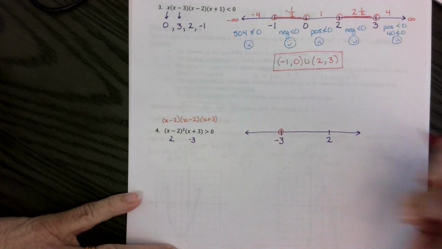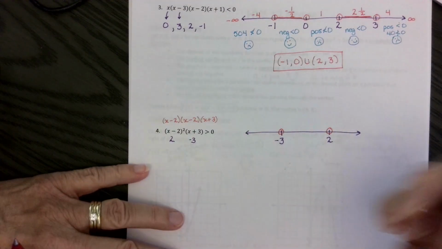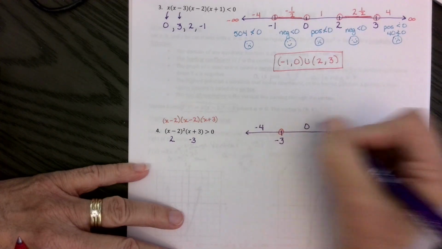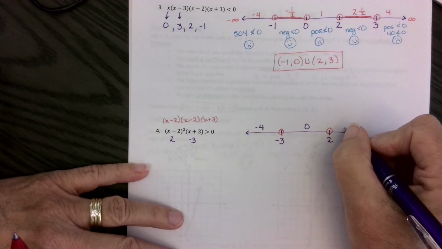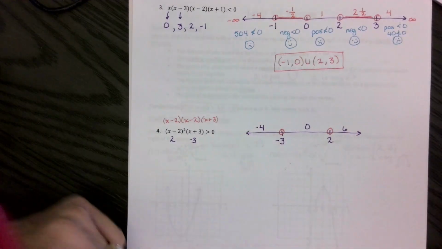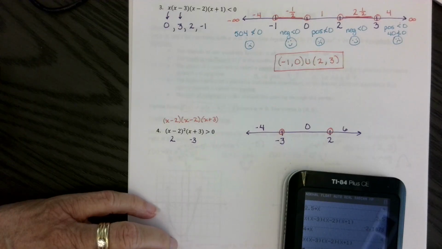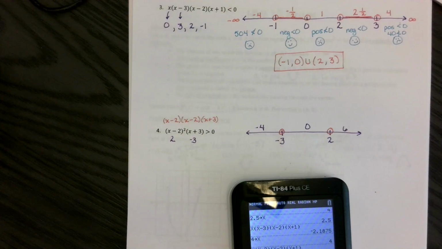I was thinking of positive. I don't know what I was thinking, obviously. All right, let's pick our test points. I'm going to pick -4. Again, I'm going to pick 0. You can pick 1. You can pick whatever you want. And I'm going to pick, let's say, I don't know, 6. Okay, those are my test points. So I've got -4 store x.